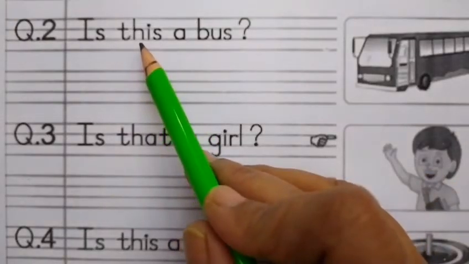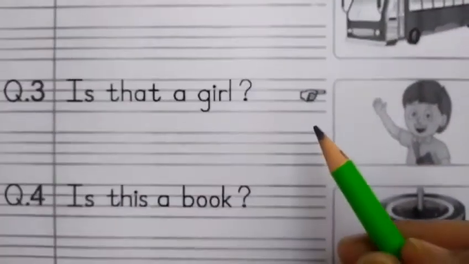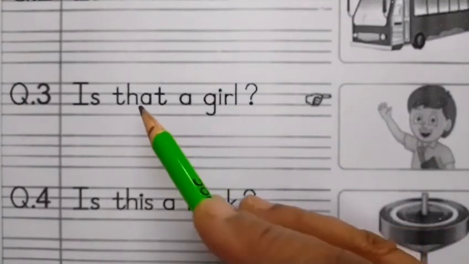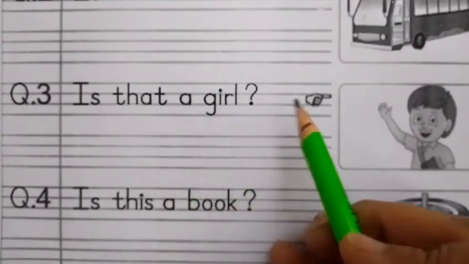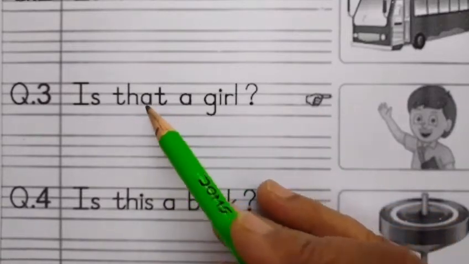We use this if the object is near to us. We use that when the object is far from us. This is a pointer which shows the object is far from us. So we use that.